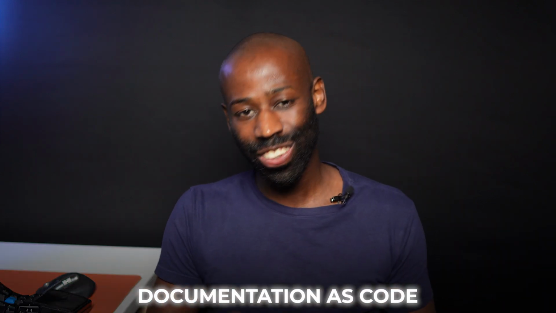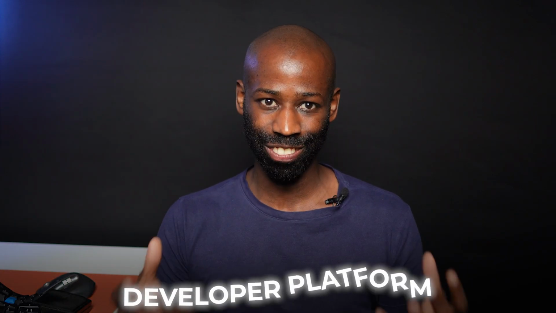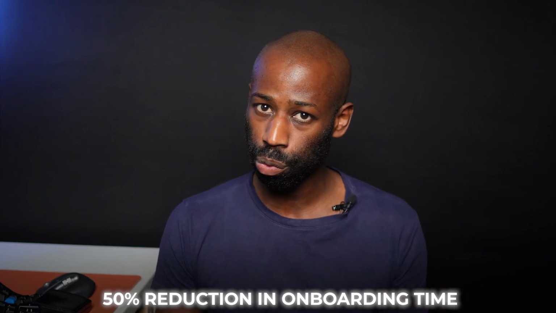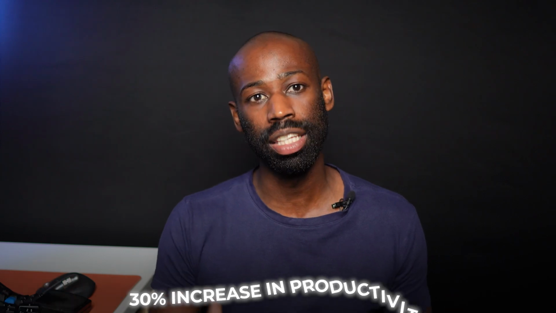But here is the exciting part. When you combine software catalogs, documentation as code, and software templates, you have the building blocks of a great developer platform. In fact, companies using developer portals with these features have reported a 50% reduction in onboarding time for new developers and a 30% increase in productivity for experienced team members.